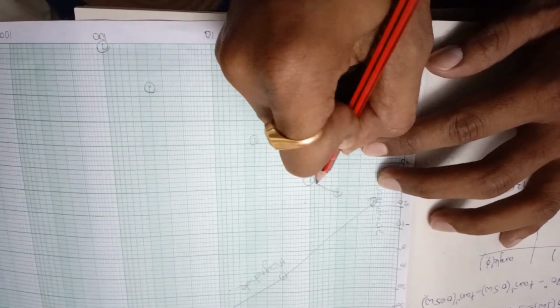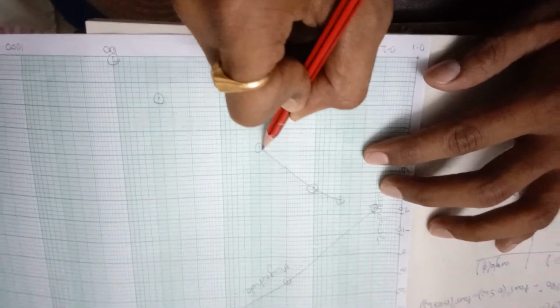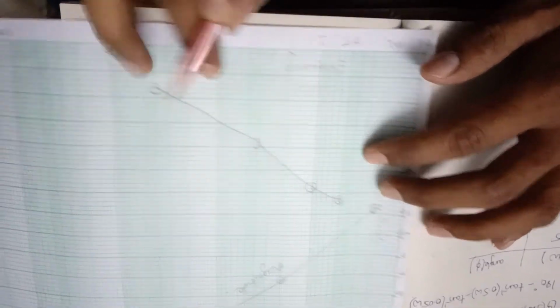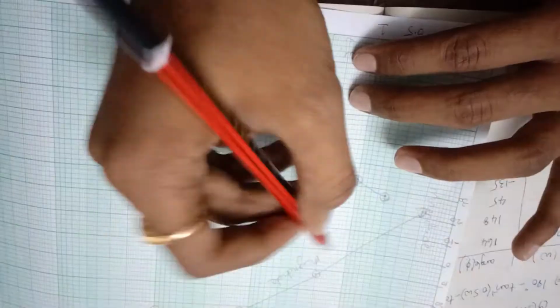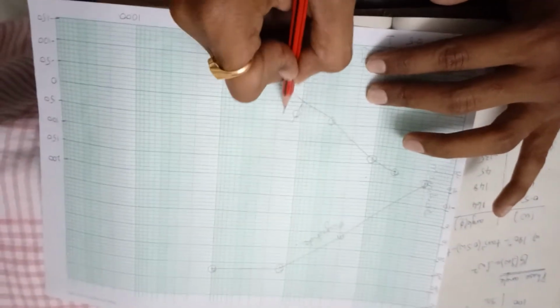So just mark these points. For the phase angle, you can just plot it freehand. No need to use the scale. So this is the magnitude graph, and this is the phase angle.